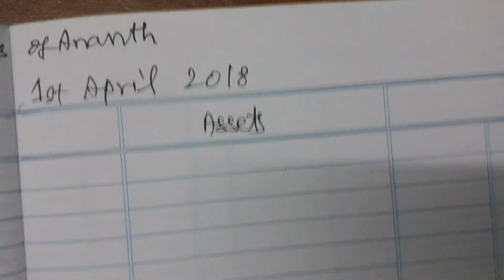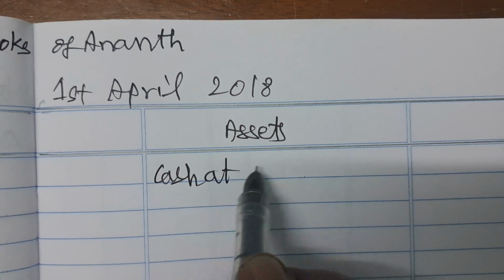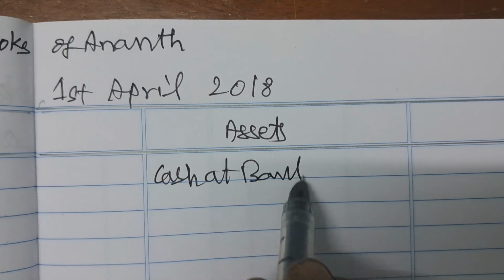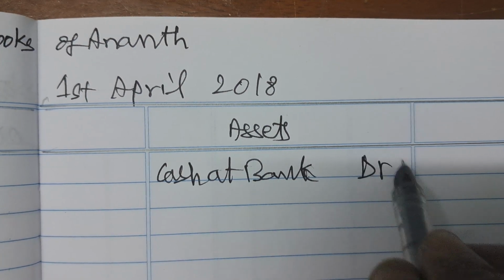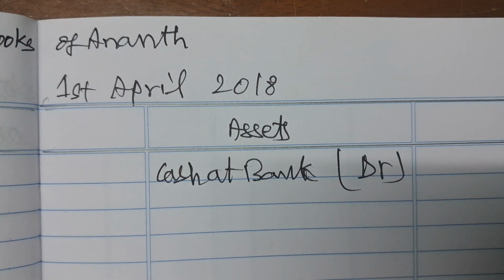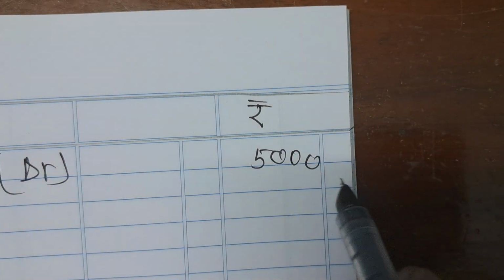Cash at bank 5,000 rupees, debtor. This should be entered in the asset side of the balance sheet. Cash at bank, within bracket debtor, asset side, 5,000 rupees.